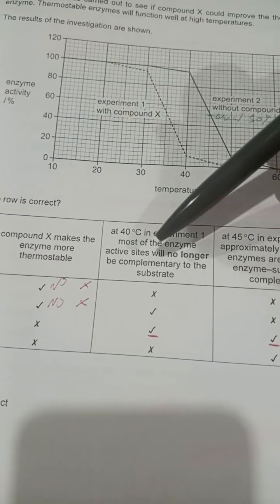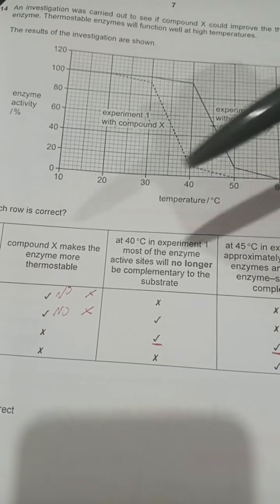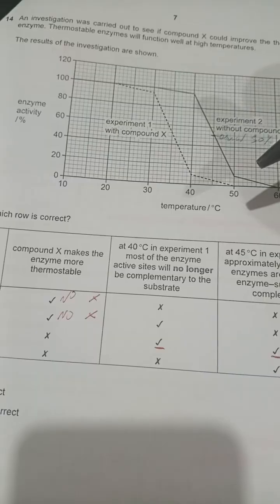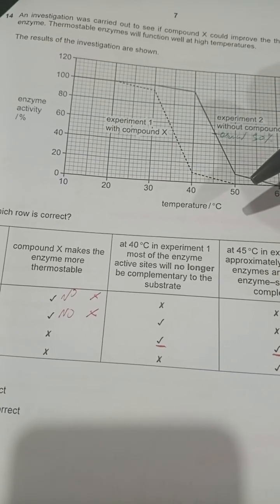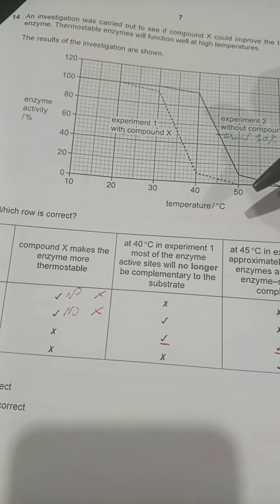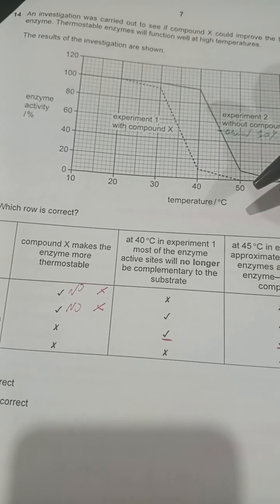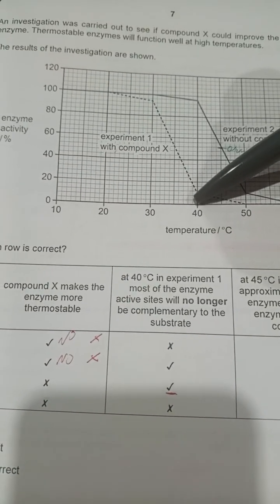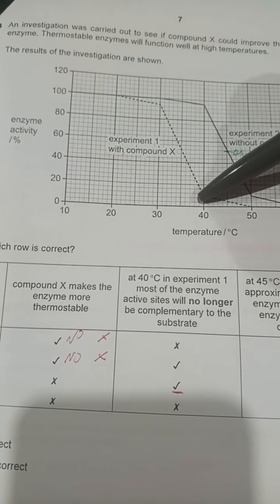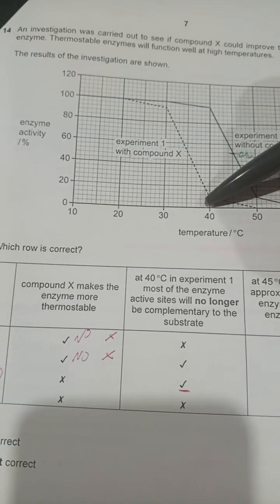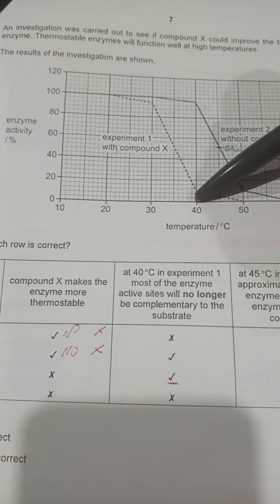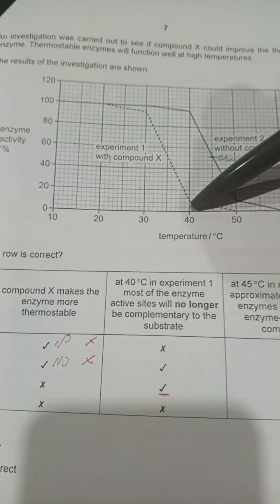Now, at 40 degrees Celsius in experiment 1, most of the enzyme active sites will no longer be complementary to the substrate. This is true. You can see here that the enzyme is now denatured. It's no longer complementary. The shape of the active site has been changed. So it is true.